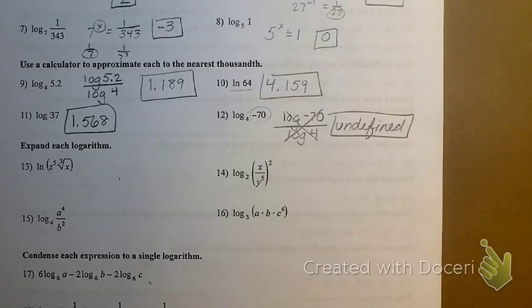Okay. Any questions about those? I know I went through those kind of quickly, but hopefully we should be good. Ready for number 13?